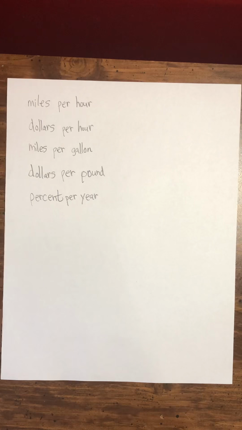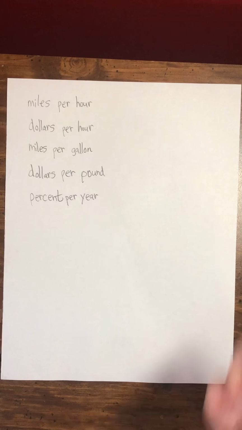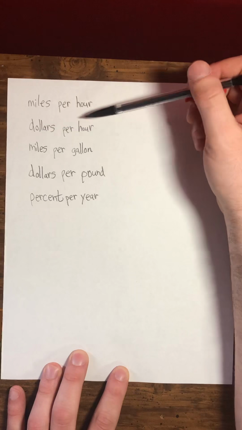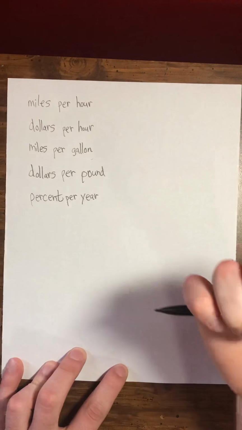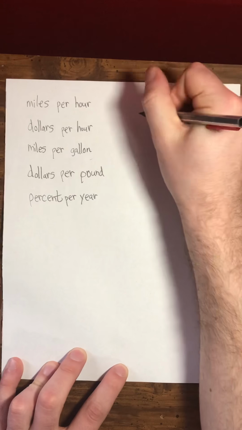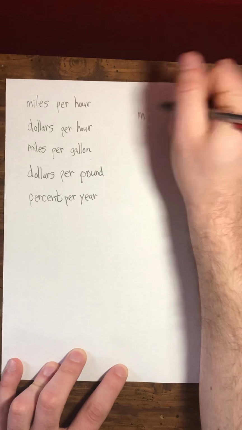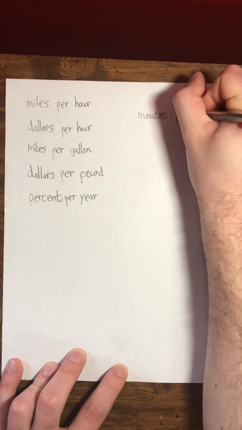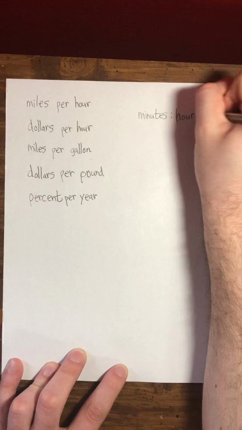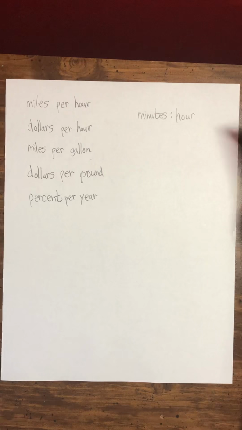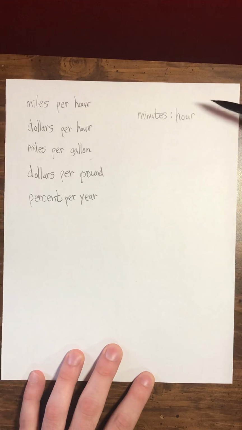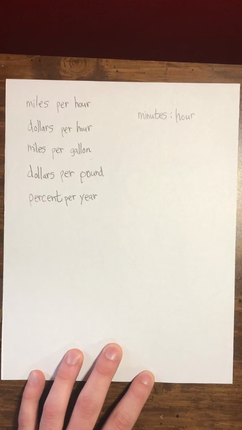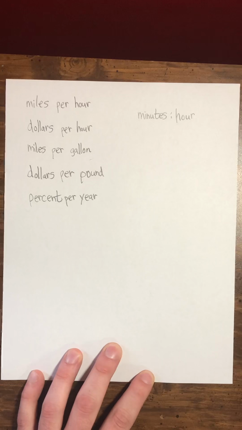Notice that none of these can be converted into the other, right? So when we're looking at this first one, miles can't be converted into hours. Dollars can't be converted into hours, same with the rest of these. So we couldn't have a rate that was minutes per hour, right? That doesn't really make sense. We know there's 60 minutes in 1 hour, but that's not considered a rate. That's just a regular ratio, okay?